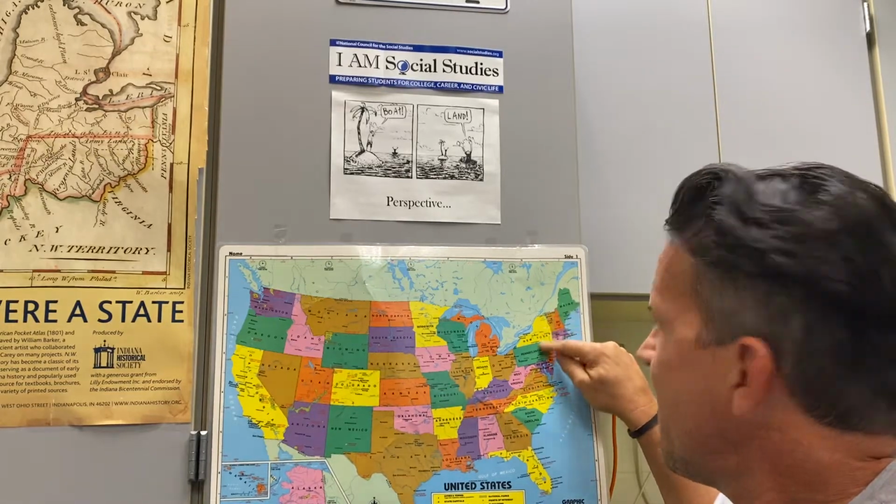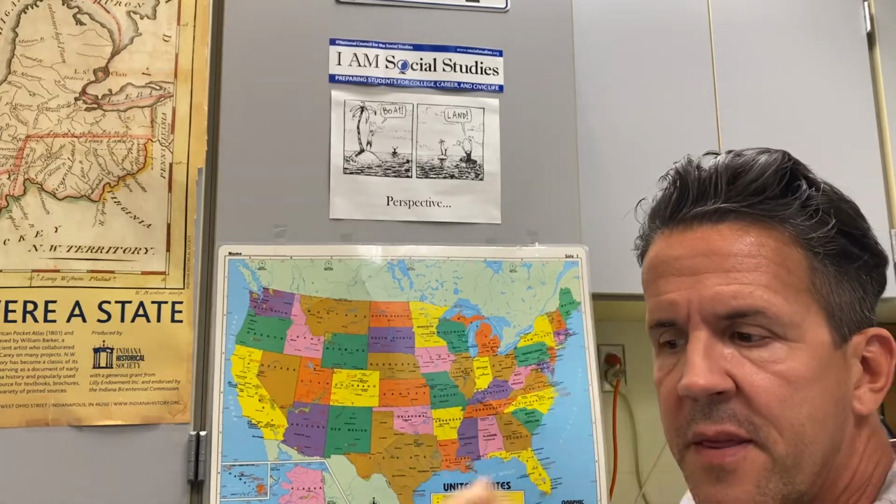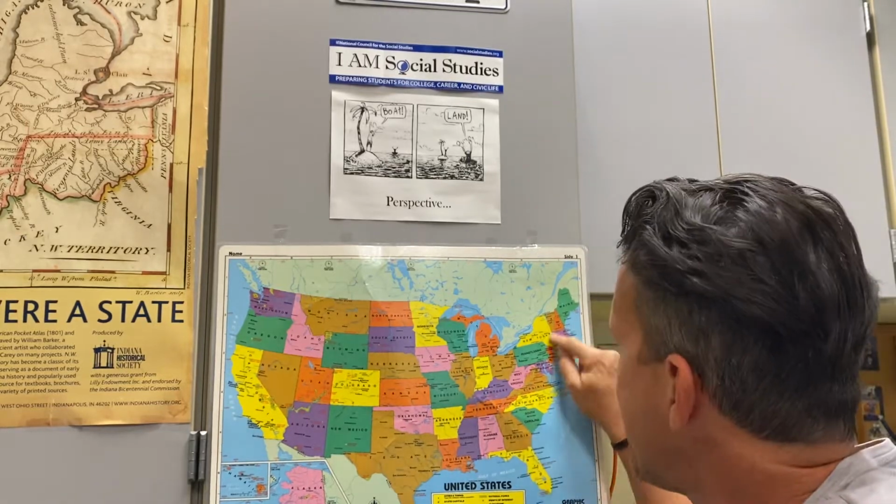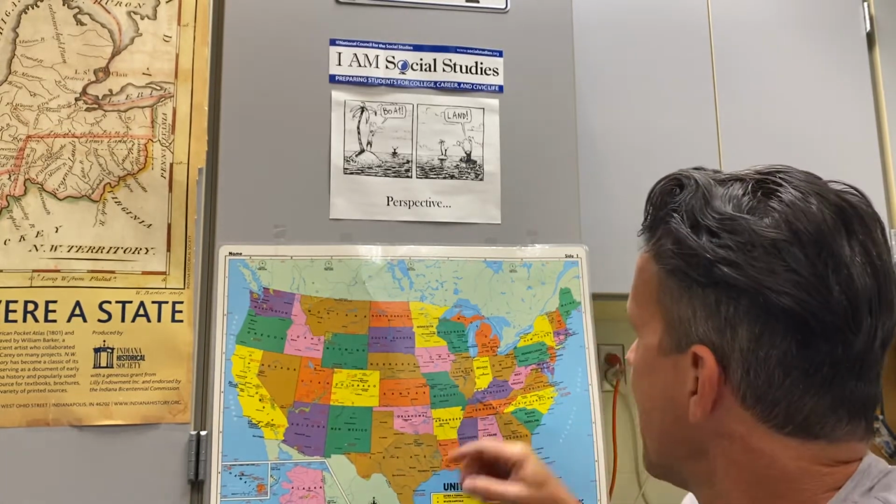When the northern colonies were settled, they wanted to farm, but they found that the conditions for farming in the northern colonies up here were not super great. You could farm enough to grow enough food for your family to eat, but for the most part, conditions were not set up very well for them to be able to grow food or crops to sell. We call that cash crops.